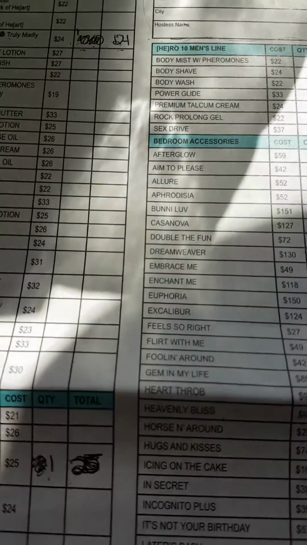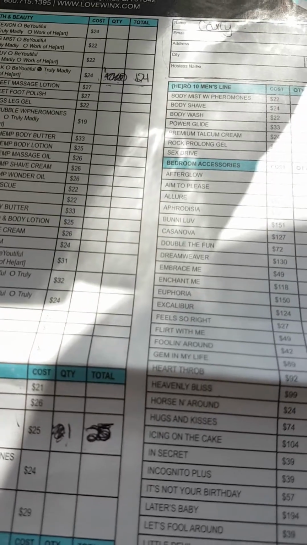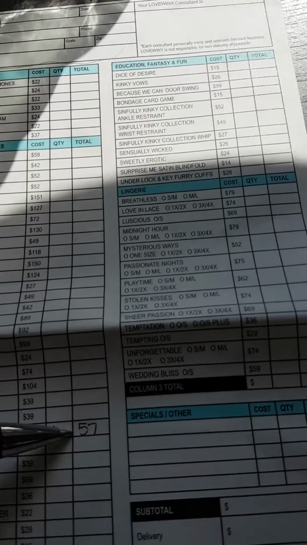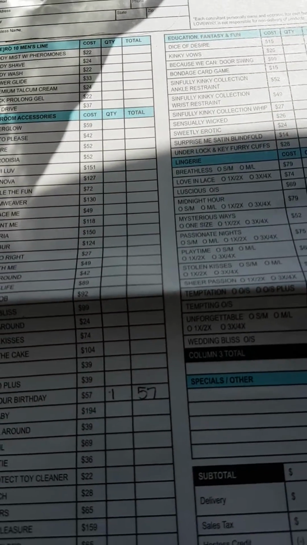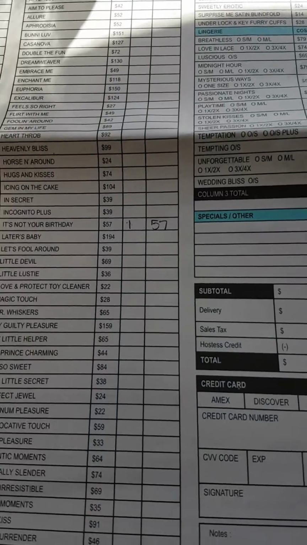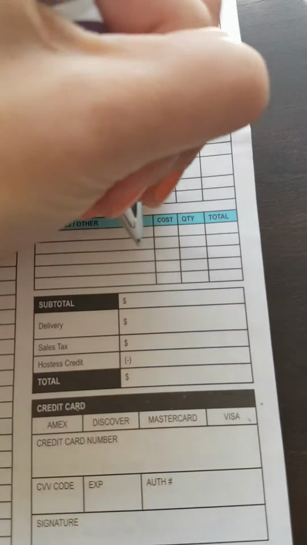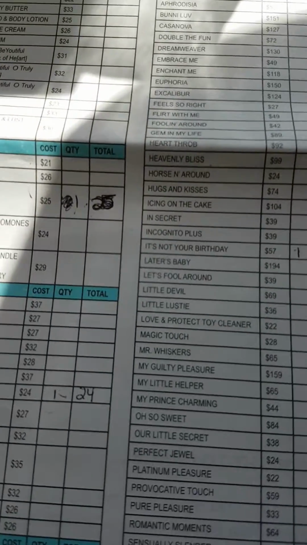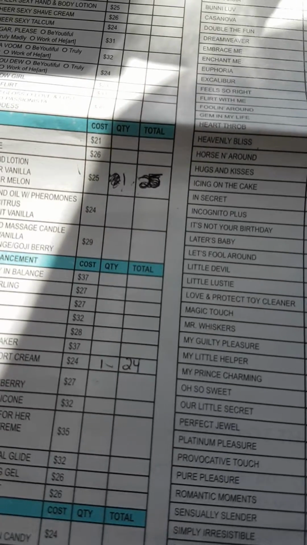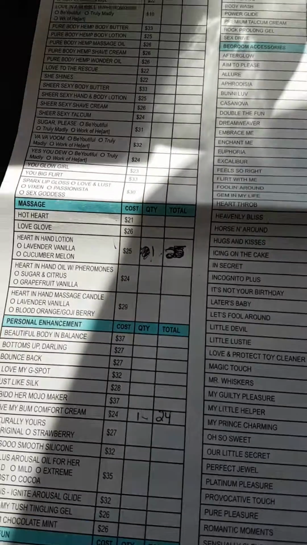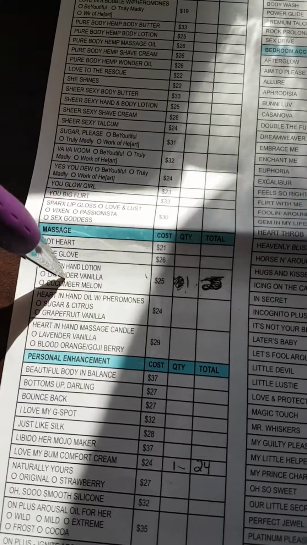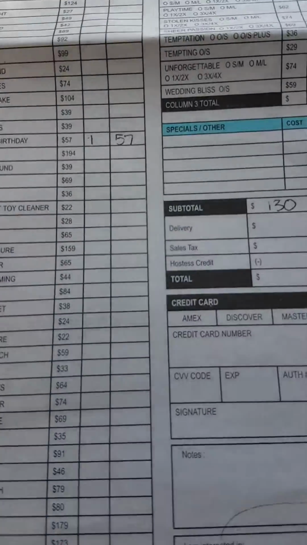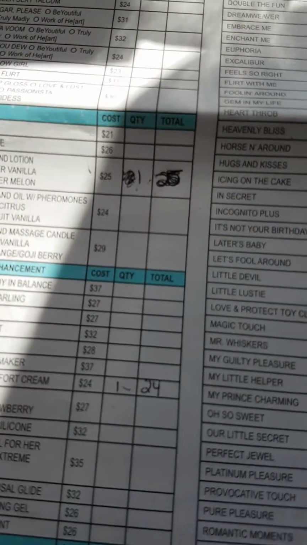Okay, so now we're going to go through and add up all of our totals. We're adding up 24 plus 25 plus 24 plus 57. I'm going to do that math real quick here. Okay, I've added all that up and we get 130. So I'm going to put 130 as my subtotal, okay? Now we're going back and making sure that everything has a flavor or a scent chosen. So that's all good.